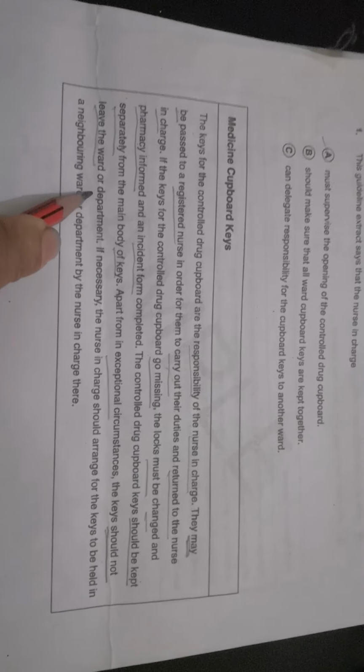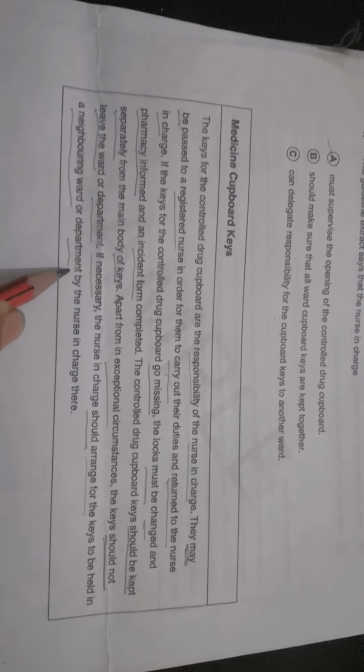Apart from in exceptional circumstances, the keys should not leave the ward or department, and if necessary the nurse in charge should arrange for the keys to be held in a neighboring ward or department by the nurse in charge there.